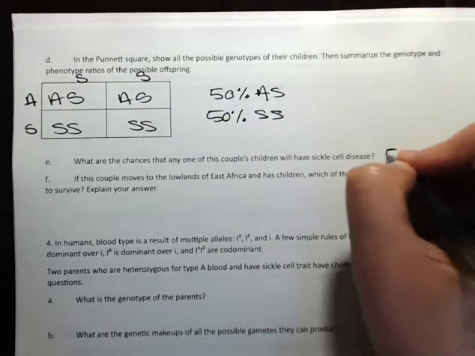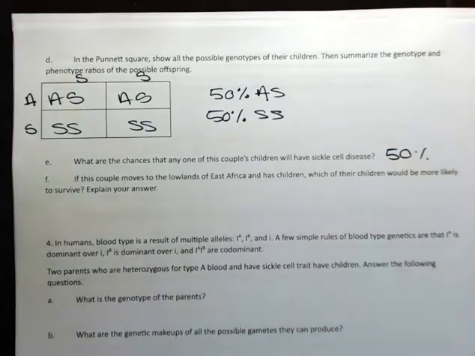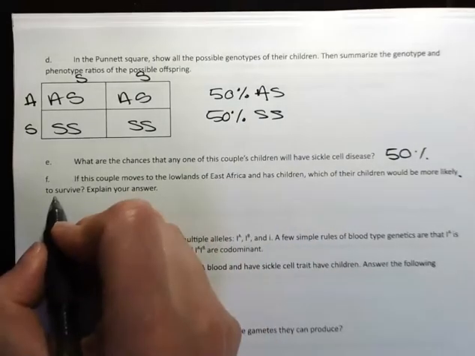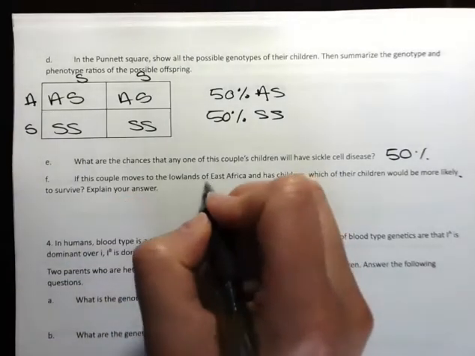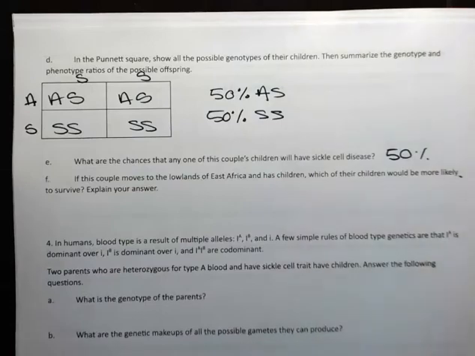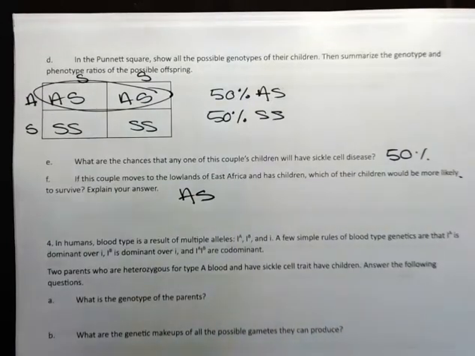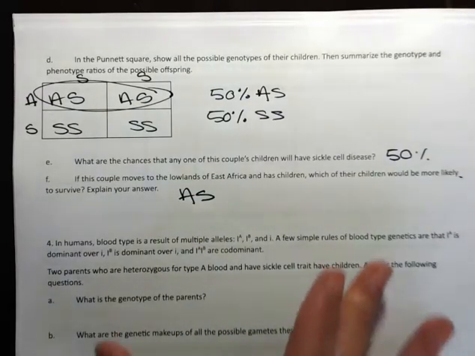So the chance that they'll have the sickle cell disease would be 50%. Which of their children would be more likely to survive in East Africa where malaria is present? Those would be these individuals here, those heterozygous individuals, because they would be resistant to malaria, which is prevalent.